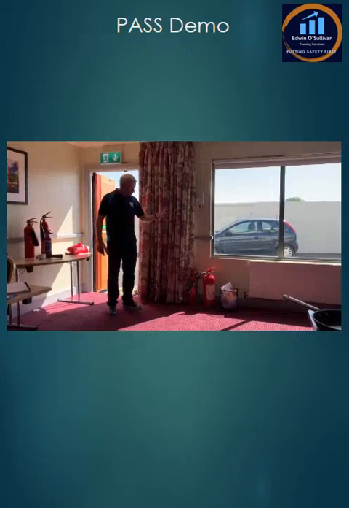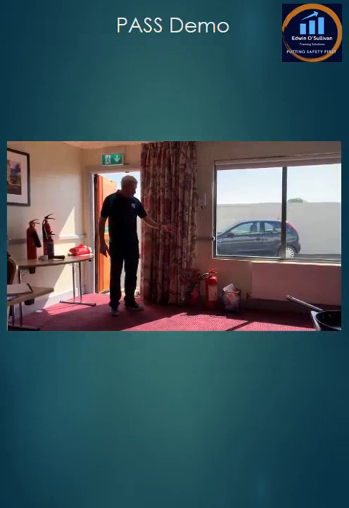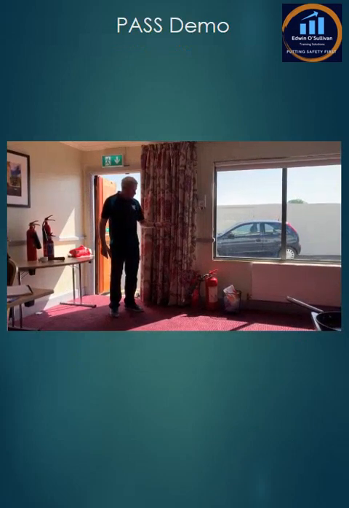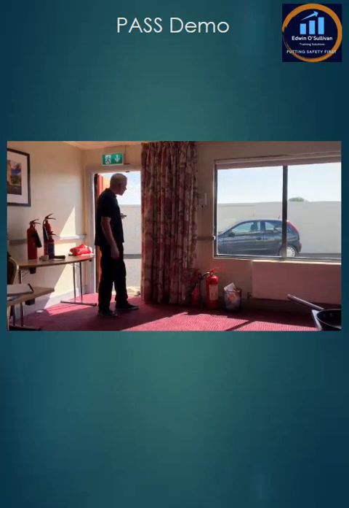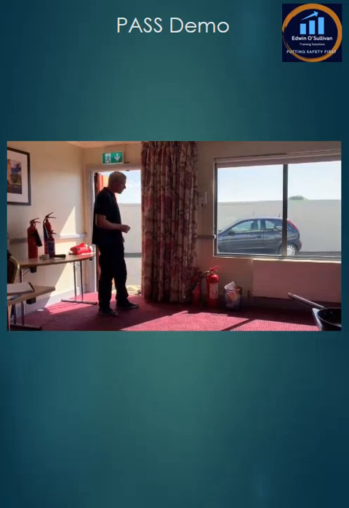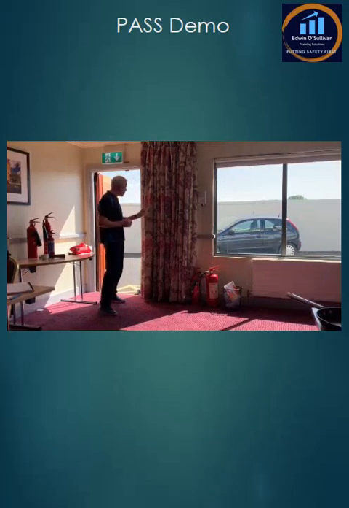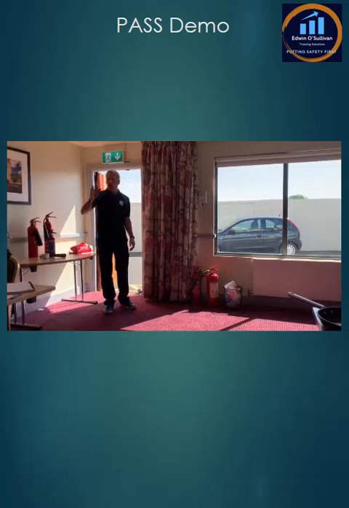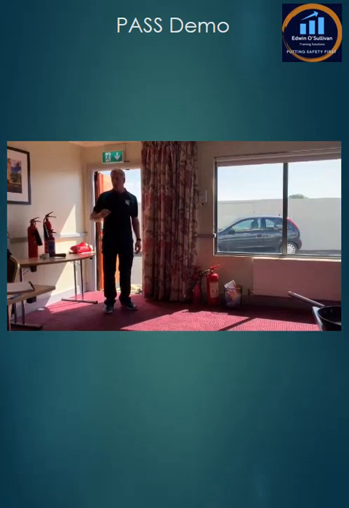Okay, so I've just discovered a fire and I'm going to decide whether I can fight or not. So it's the size of a waste paper bin, my exit is clear and I'm between the fire and the exit. I'm going to sound the fire alarm. I'm going to get someone to inform reception that we have a fire.